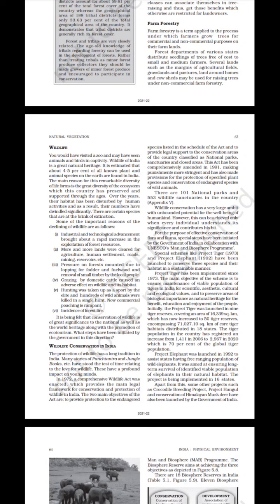The main objective of the scheme is to ensure maintenance of a viable population of tigers in India for scientific, aesthetic, cultural, and ecological values, and to preserve areas of biological importance as natural heritage for the benefit, education, and enjoyment of the people.